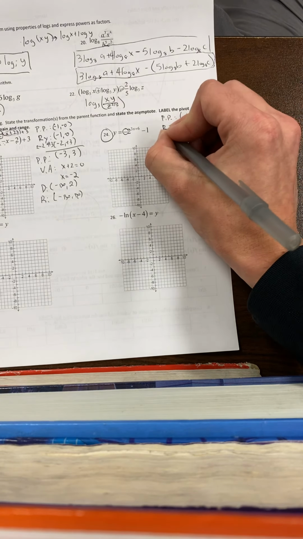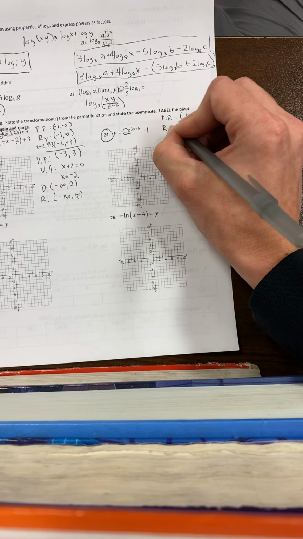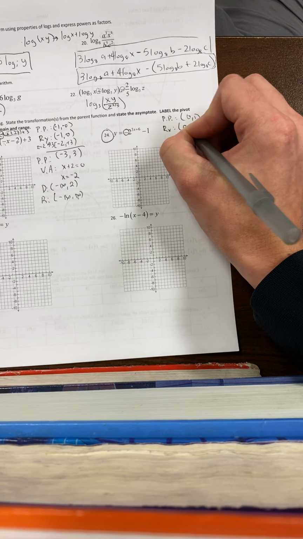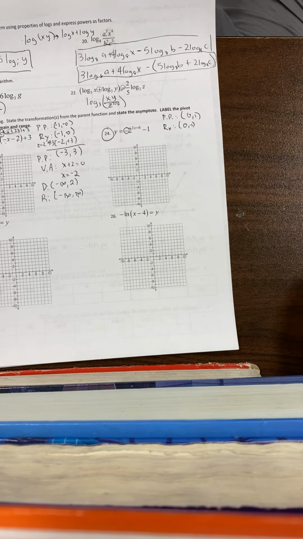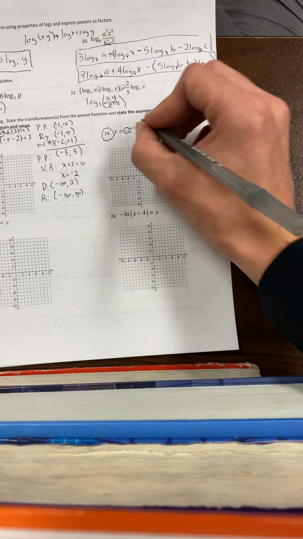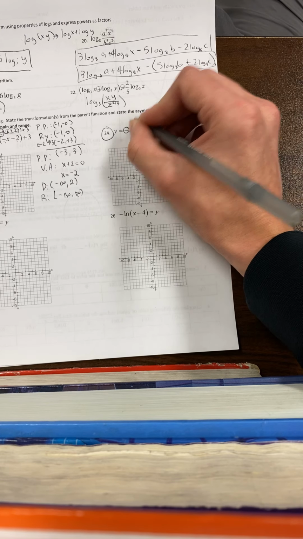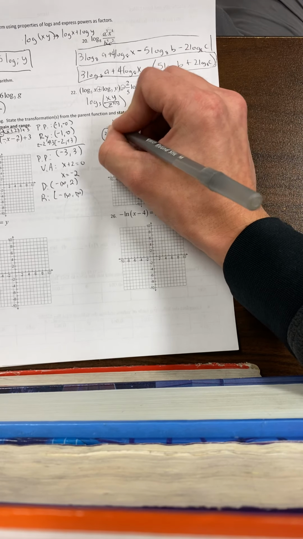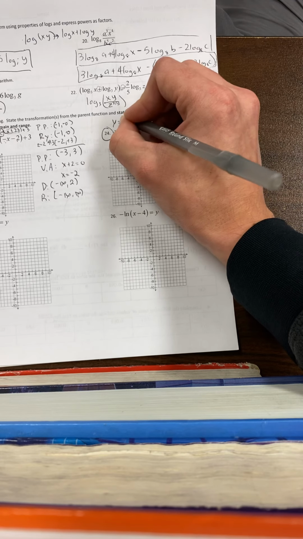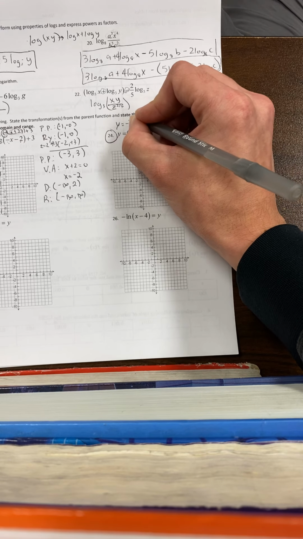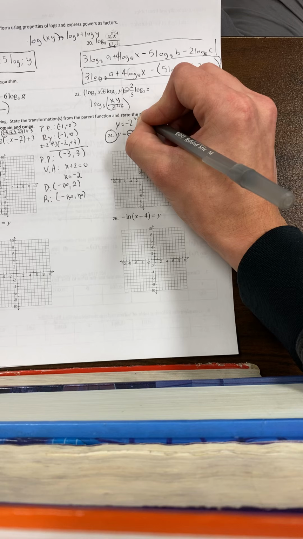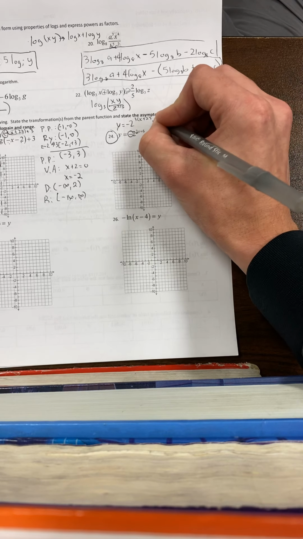So we know after reflecting across the x-axis that we change the y, so it's (0, -1). Next thing we have to do, our b is not factored out yet, so we need to factor that b out. We get -2 to the (3(x plus 2)) minus 1.